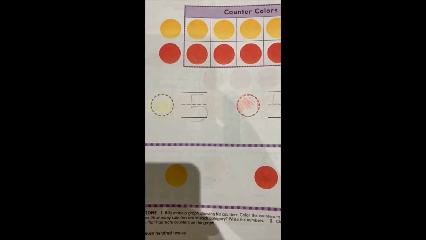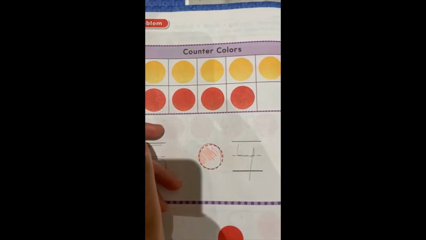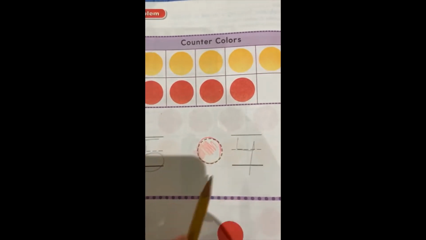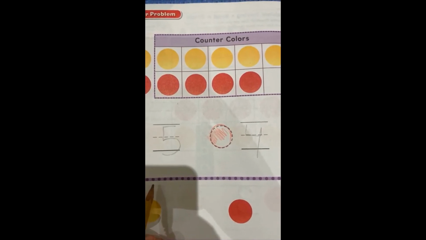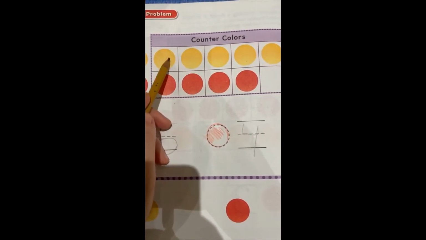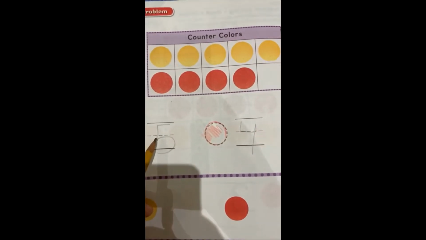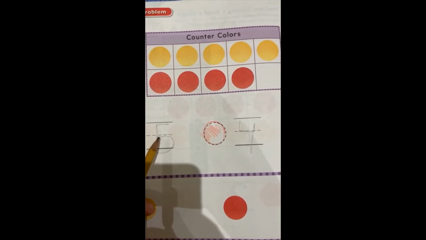And now I want you to circle the category that has more counters on the graph. So which set has more counters? Yes, the yellow counters. We have 1, 2, 3, 4, 5. We have 5 yellow counters, and that's more than the 4 red counters. So we have to circle the yellow category.